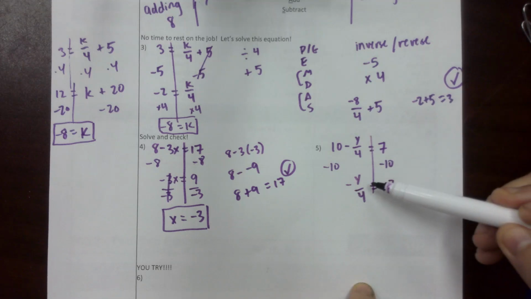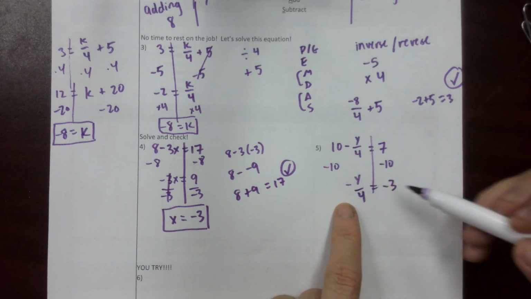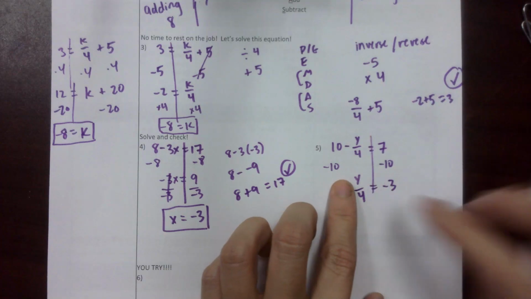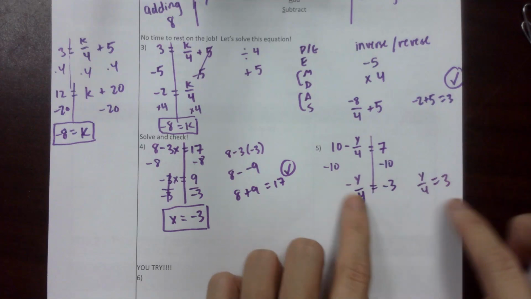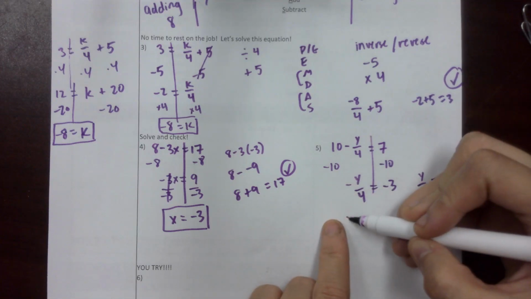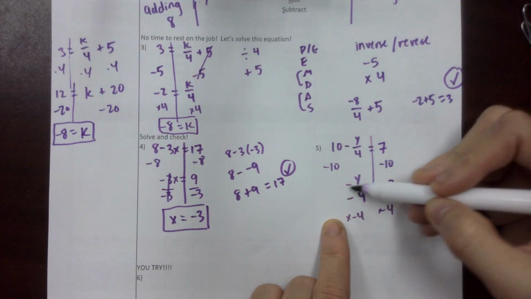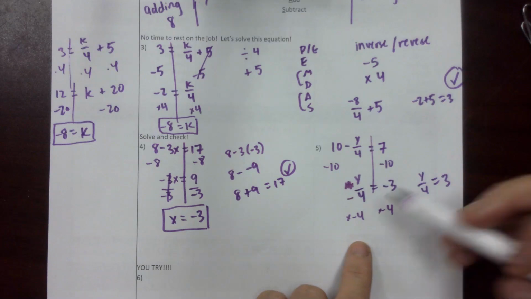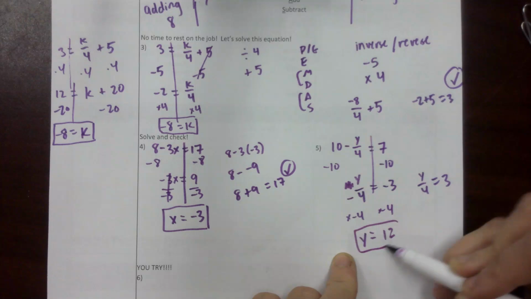And then we're going to multiply. This one's tricky too because this is negative. So what you could do right here is you could actually just make them both positive. Because if they're both negative, it's the same thing. Or you can multiply by negative 4. So you could put that negative sign down there almost. And so we have y equals negative 3 times negative 4 is positive 12.